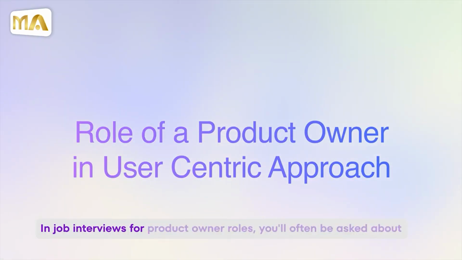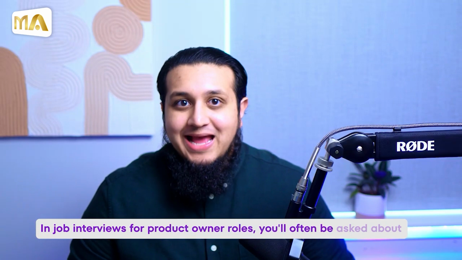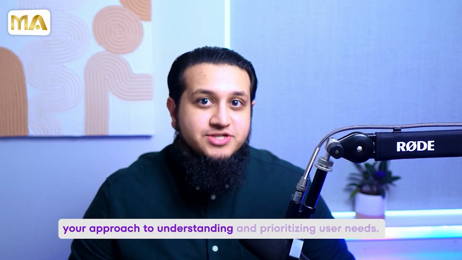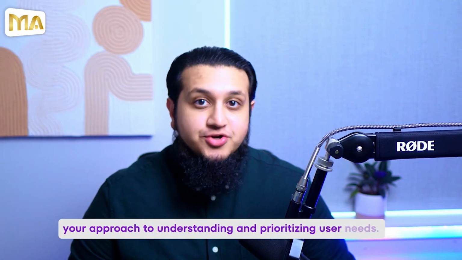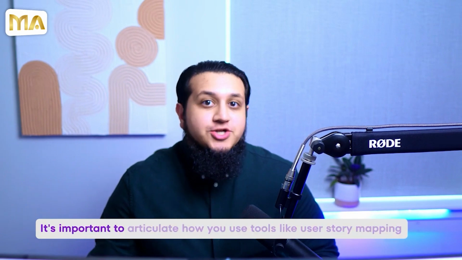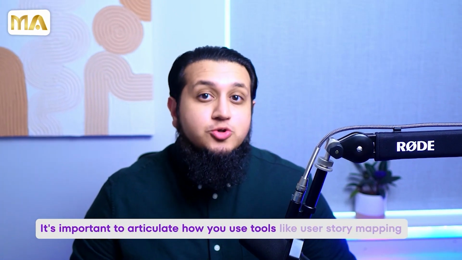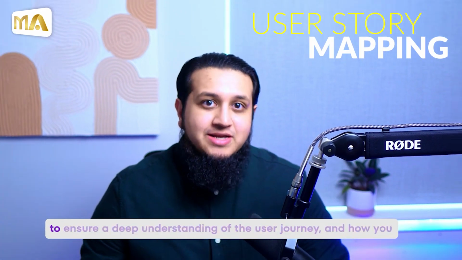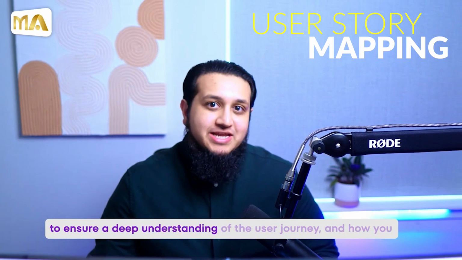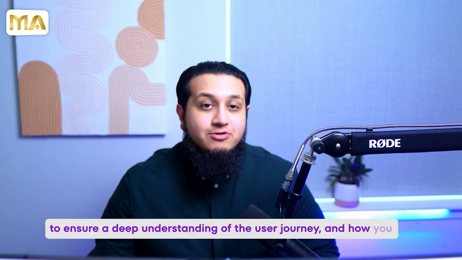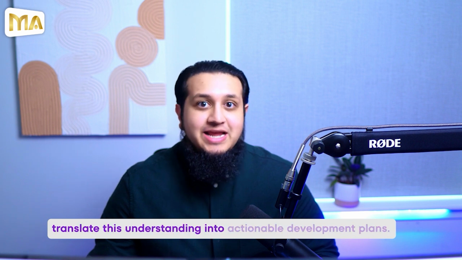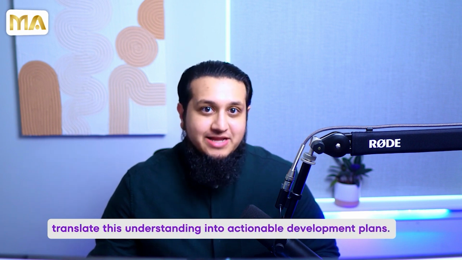In job interviews for product owner roles, you'll often be asked about your approach to understanding and prioritizing user needs. It's important to articulate how you use tools like user story mapping to ensure a deep understanding of the user journey, and how you translate this understanding into actionable development plans.